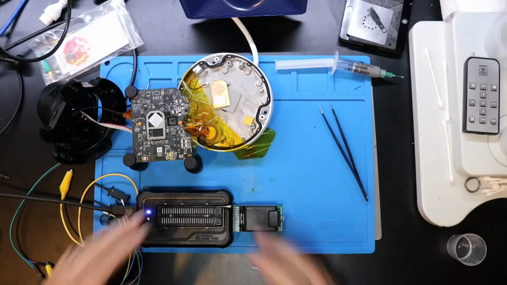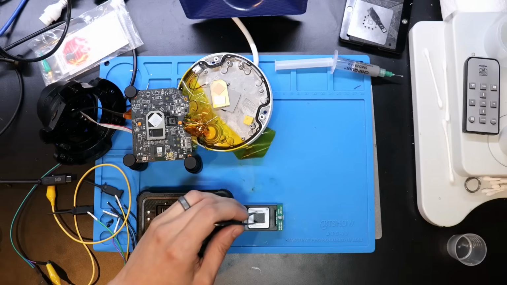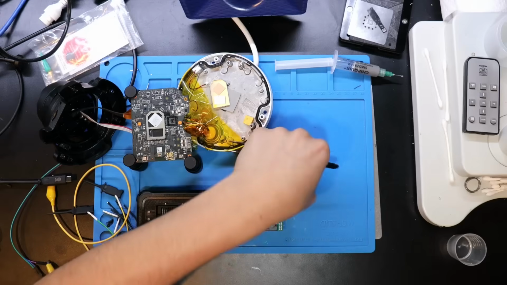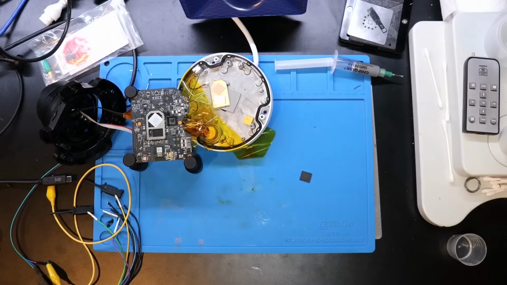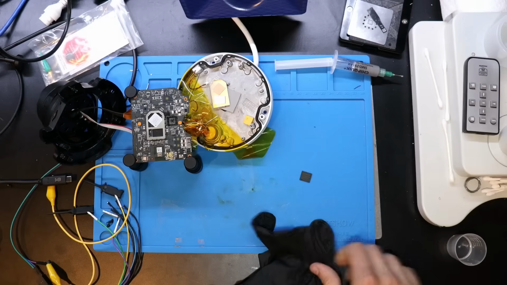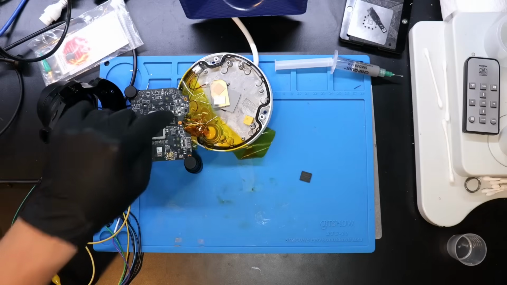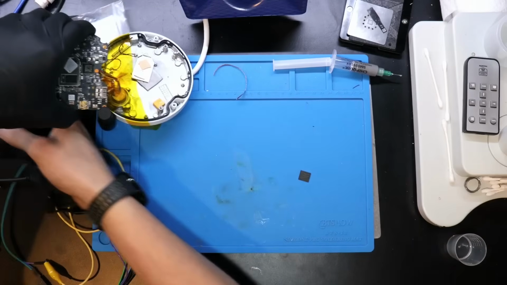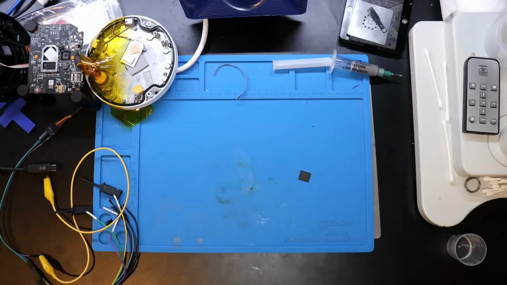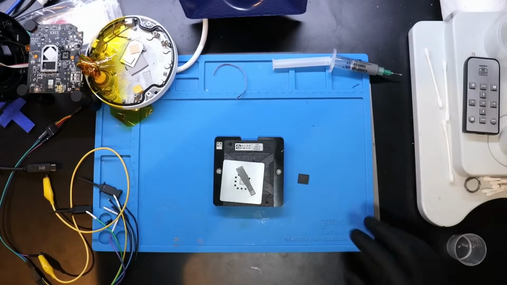All right, so we do not need this anymore. We've got our flash chip hot off the presses. All right. And what we're gonna do is, there will be some flux involved in some of this process, so I'm gonna get some gloves on. Don't like that stuff on my hands. All right. And then I'm gonna set this to the side, so we are going to have to clean off the flux on here before we do our BGA reballing and reattaching of that chip, but we'll do that in just a second.